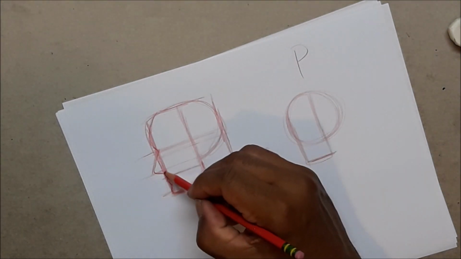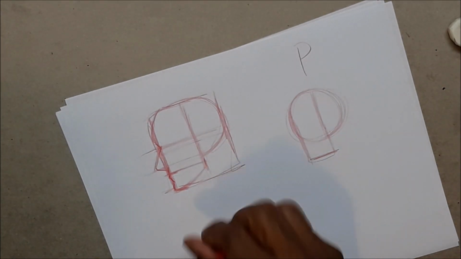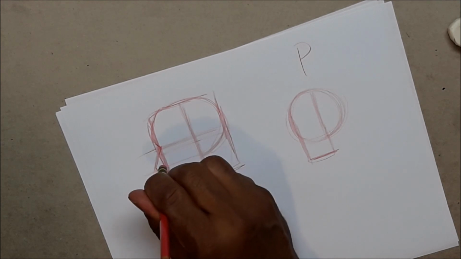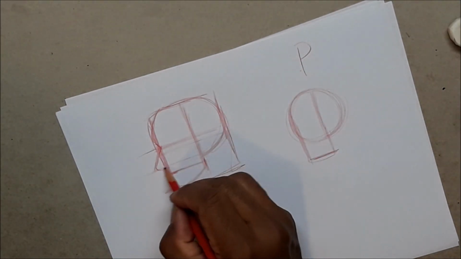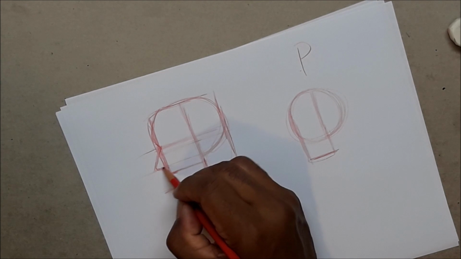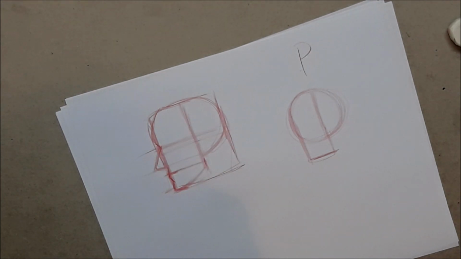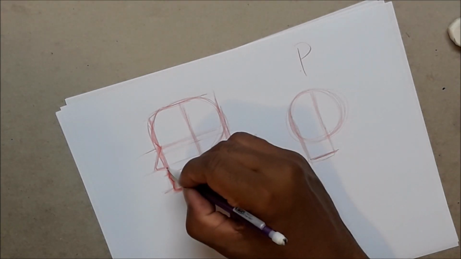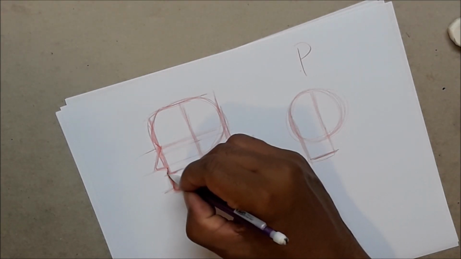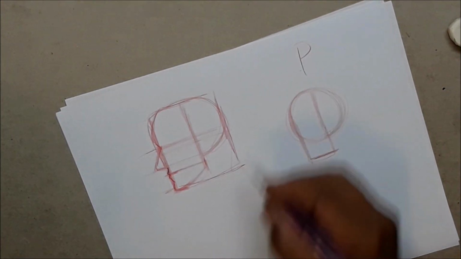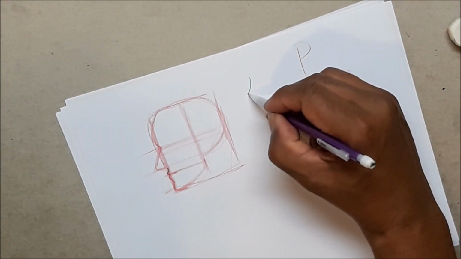Now this is one of the parts that always gets me, the space between the nose and the mouth. I usually don't have enough room, so let's bring this nose up a little bit. And then you have room for the mouth because it curves out and then back in like that.